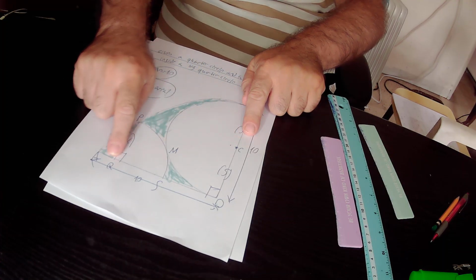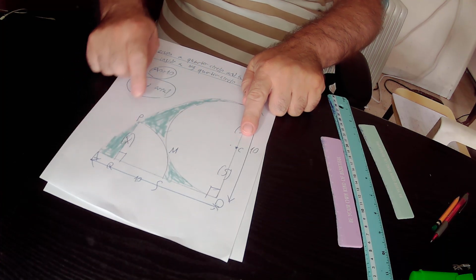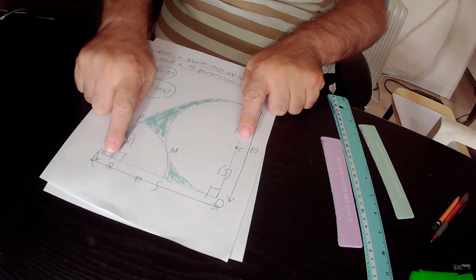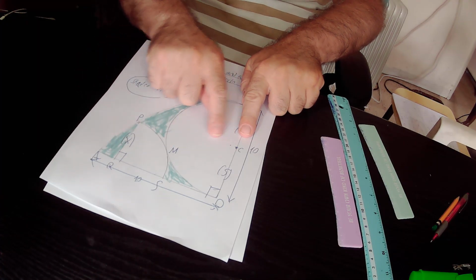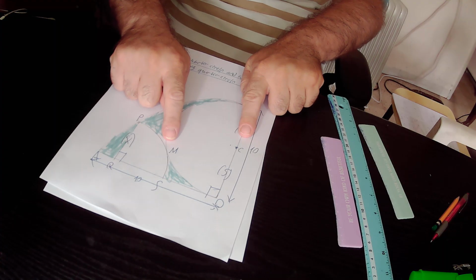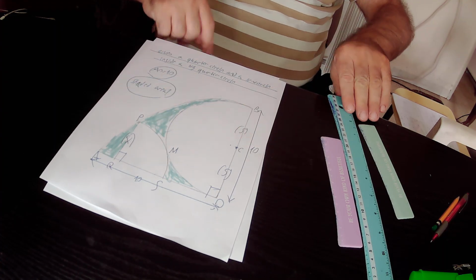So we join point C and Q together by a straight line, and the line CQ must pass through point M, the touching point.